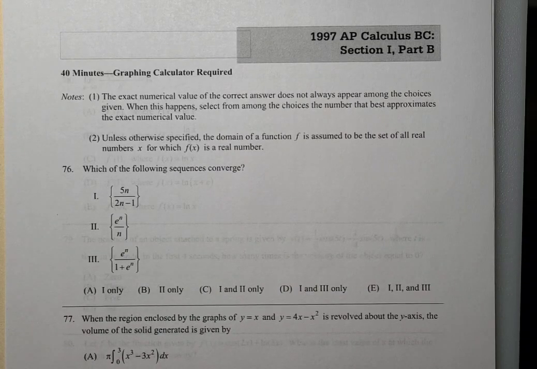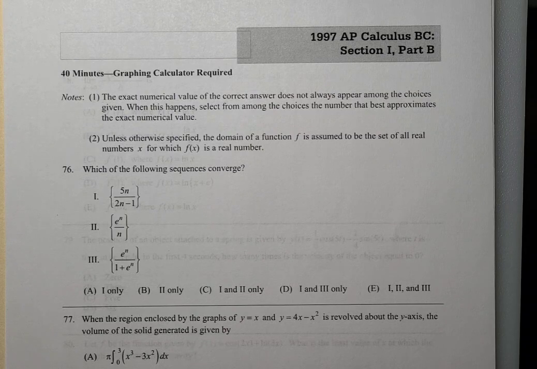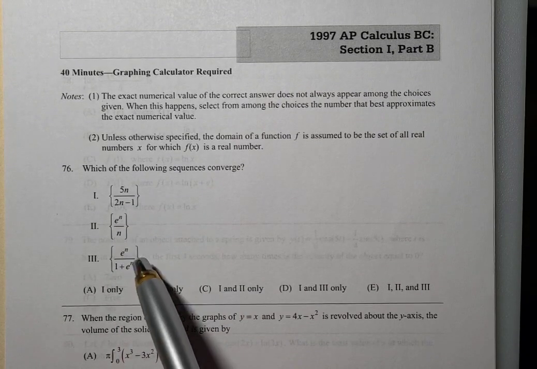Okay, in this video, we'll be solving this 1997 AP Calc BC multiple choice graphing calculator required portion, okay? I'll try to solve it all in one video. I think it might be doable, but let's see how we do on time, okay? We have number 76, which of the following sequences converge? So we just want to take the limit as n goes to infinity of all these guys.